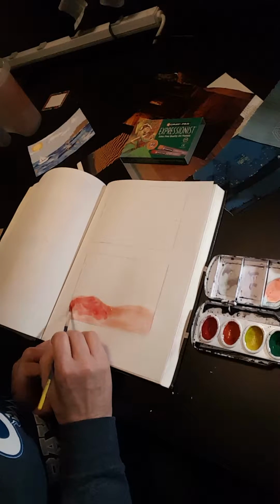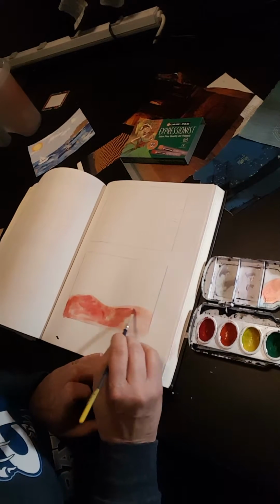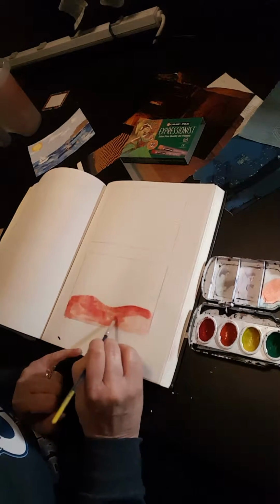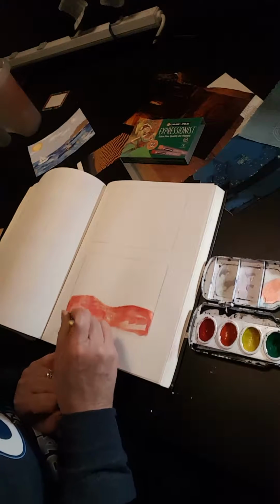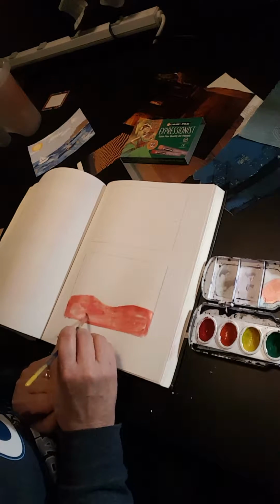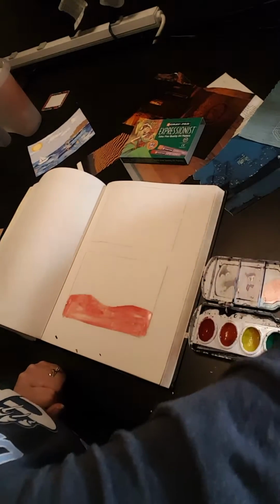And since it is a mountain, it is going to have some texture. So I'm just going to kind of let that texture go and have fun with that. All right, so remember with watercolor, you don't have white, you don't mix with white, you just mix with water, and the paper comes through as your white. All right, so now I've got this bright one there.